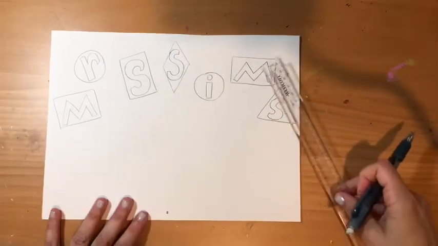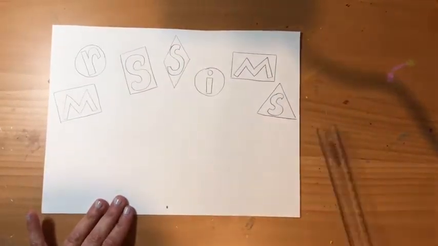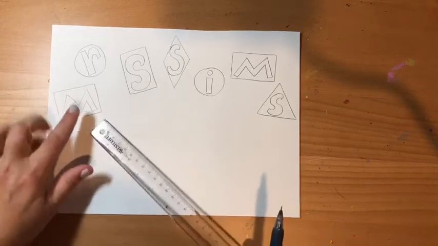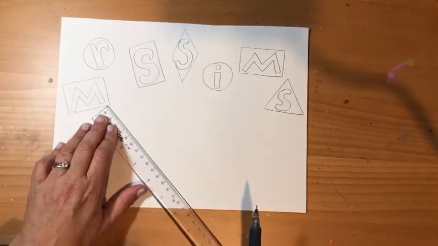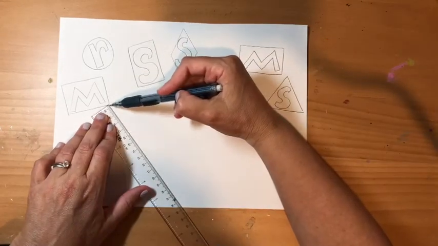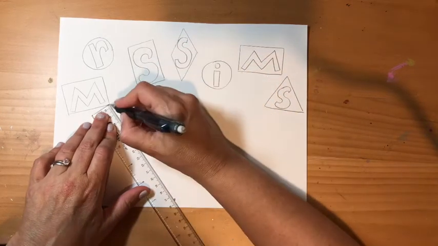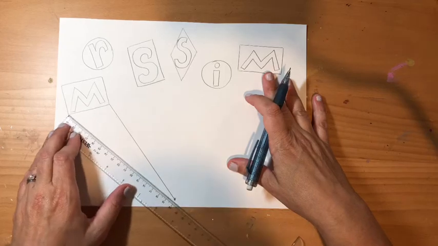Okay. Now, what we're going to do is I'm going to take my ruler and line it up starting at the corner of the first shape. So this shape that has the M in it, this rectangle, I'm going to line it up so that it is going from that bottom corner to the vanishing point. And I'm going to draw a line. And I'm going to do that with each of the corners.